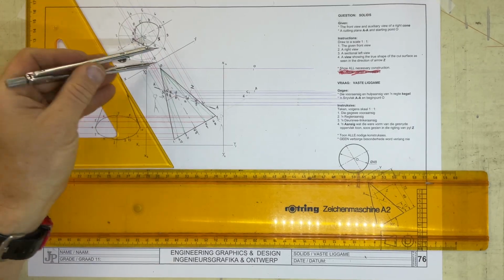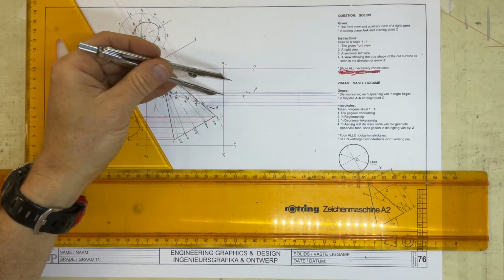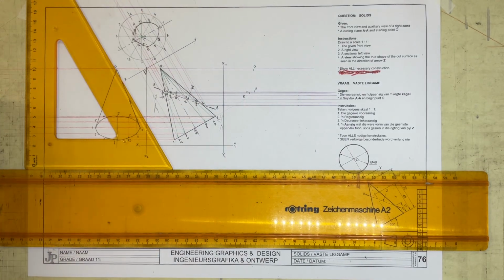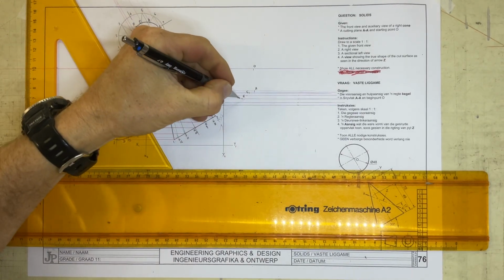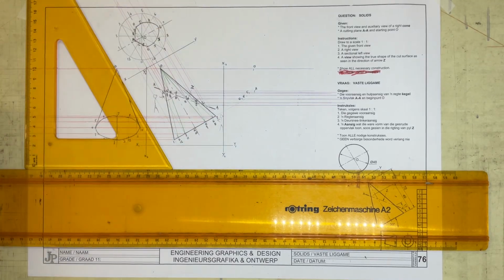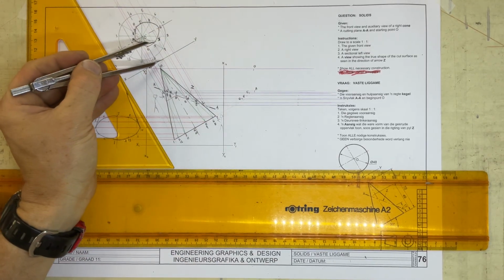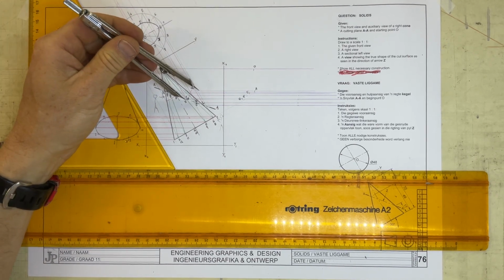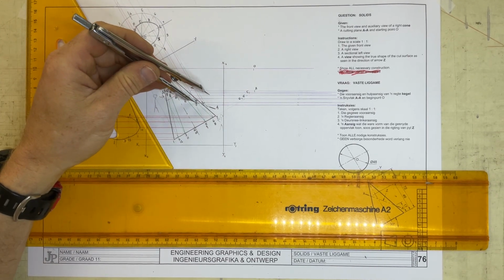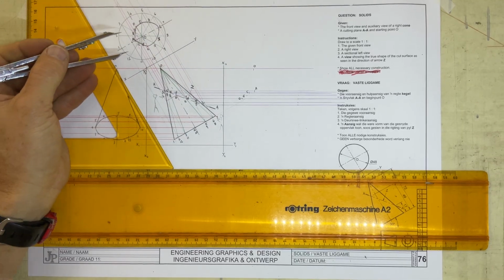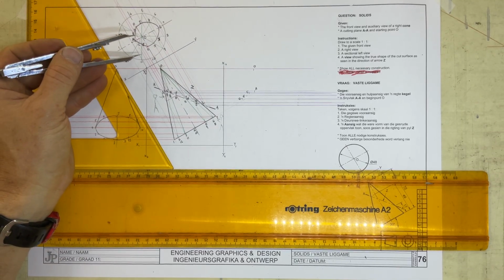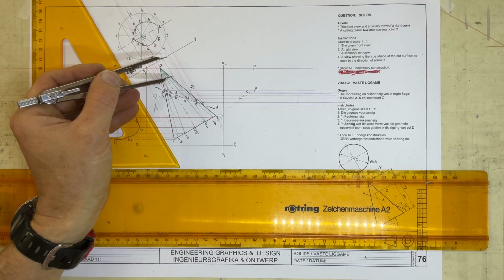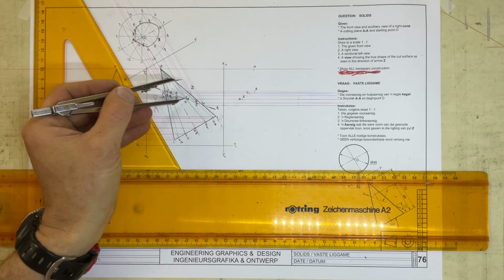G over there, find G, take it across, pop it down over there, label it. J, find J over here. Sorry, there's J. I didn't get H, sorry. J, sorry, J. I need J. Find where J is. Why have I not got a J over here?